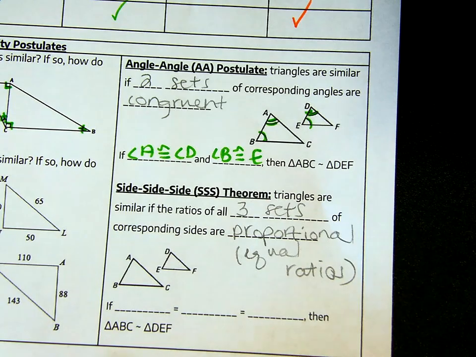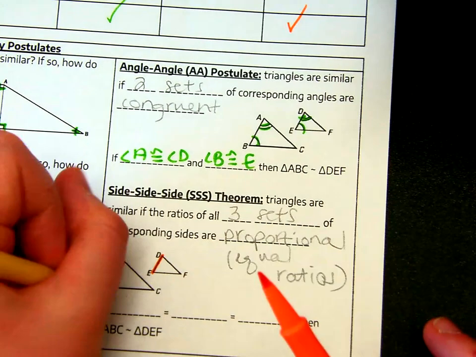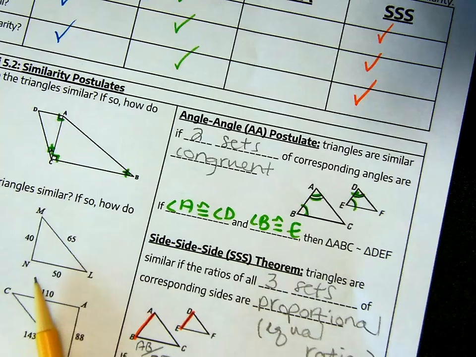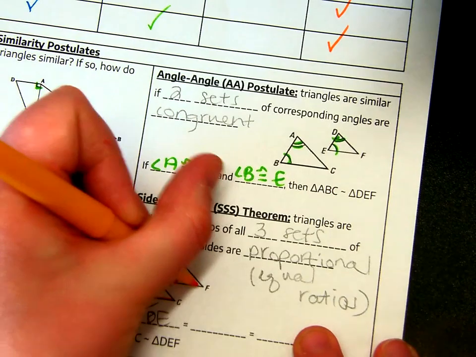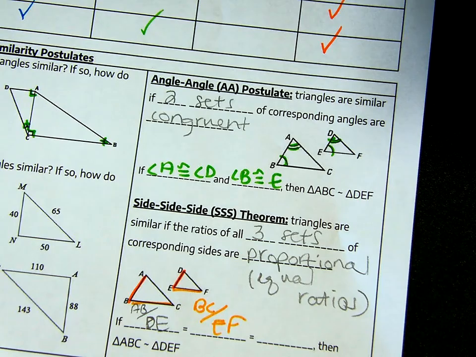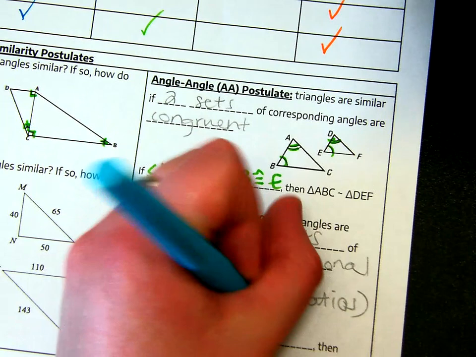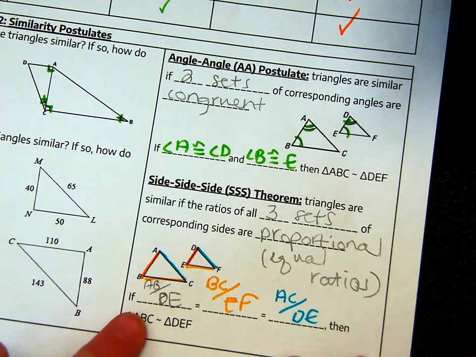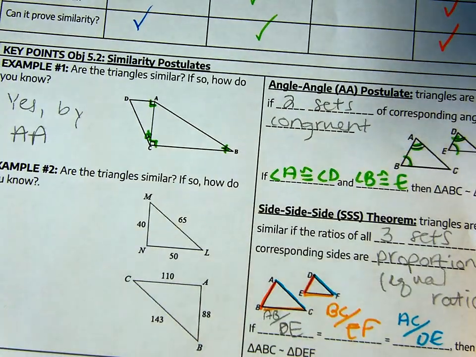So basically, I divide AB over DE, and then I divide BC over EF, and then I divide AC over DF, and if that all ends up being the same quantity, then I say those 2 triangles are similar.